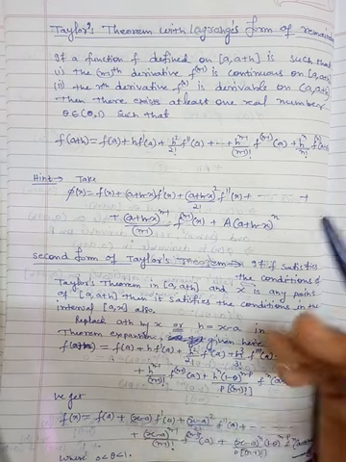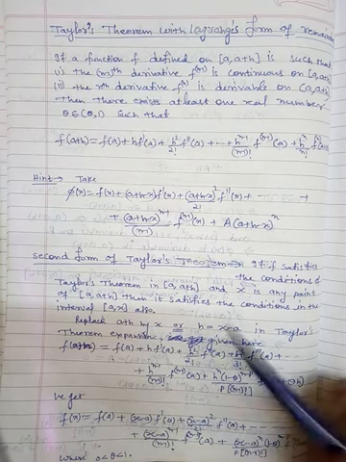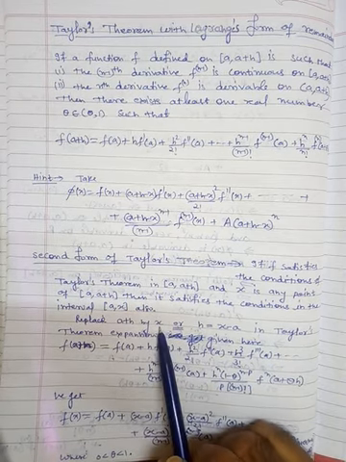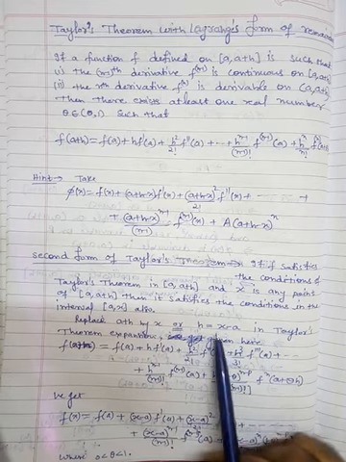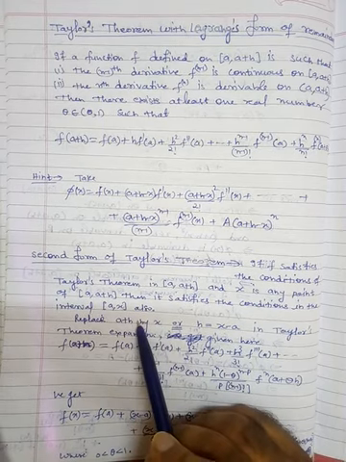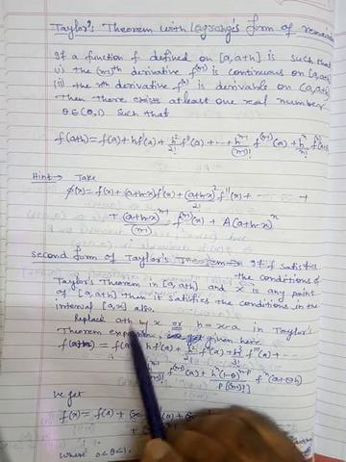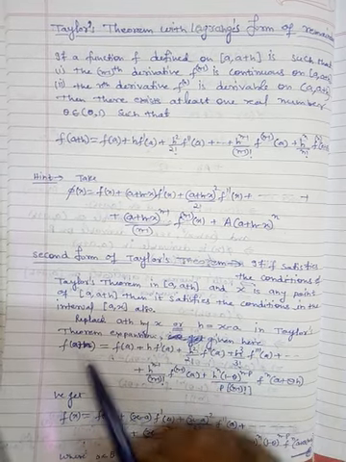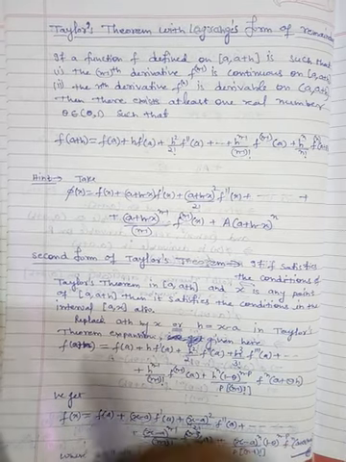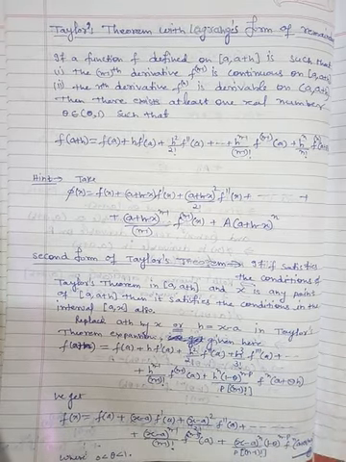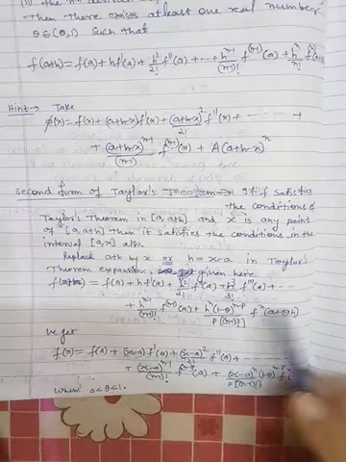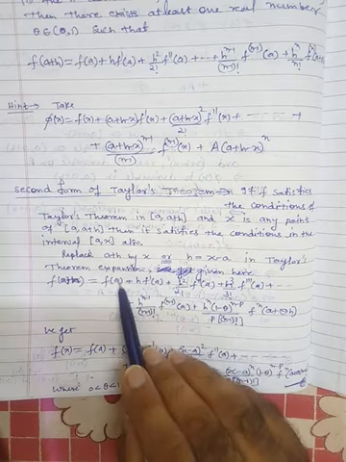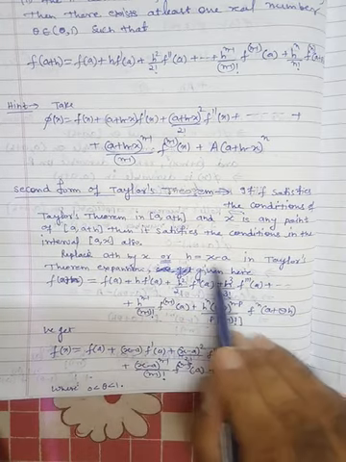So now our aim is to expand the function in this interval. So now here replace a plus h by x. So h is equal to x minus a. So the value of h will be x minus a in the Taylor's theorem expansion. So we get, this is the Taylor series expansion, the original one. And then replace this a plus h by x, and h is replaced by x minus a.